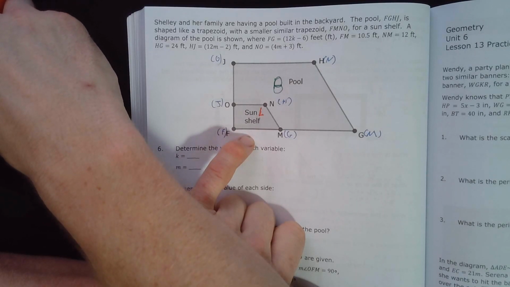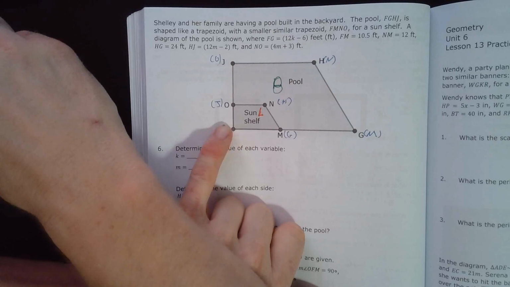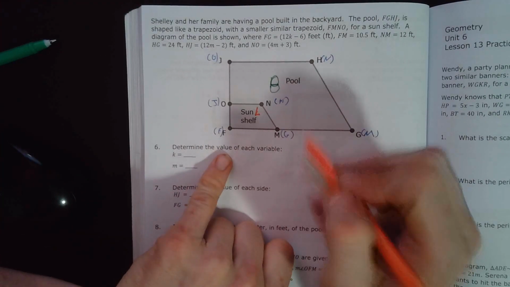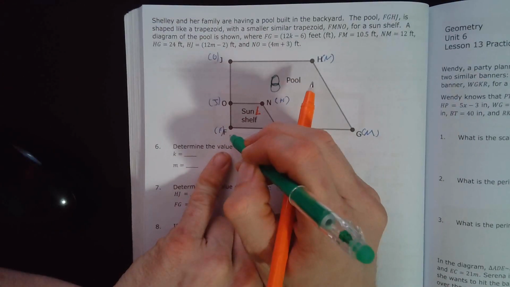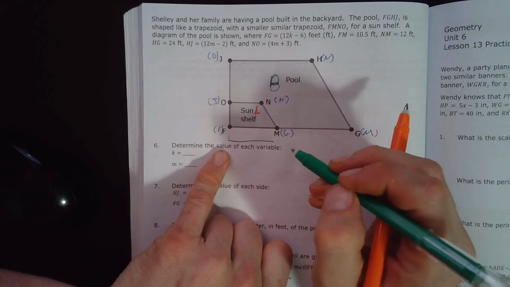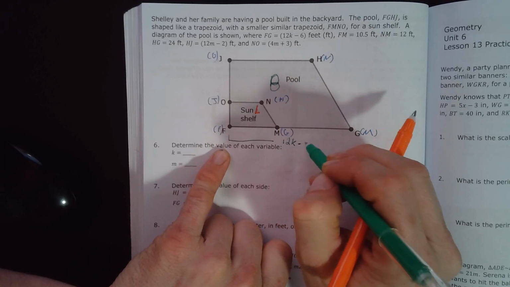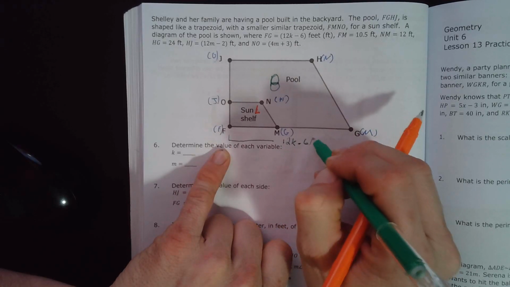So FG. Make sure we're looking at the black font, the big long one here. That's in green. FG here is going to be 12K minus 6 feet.